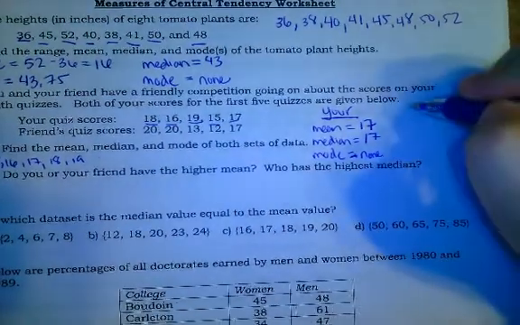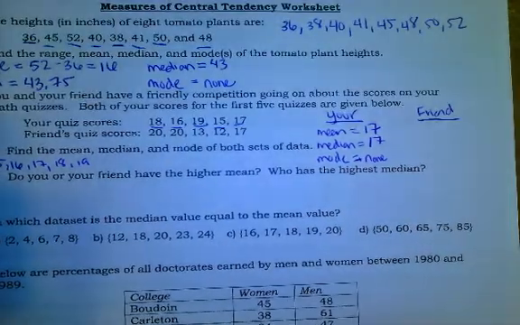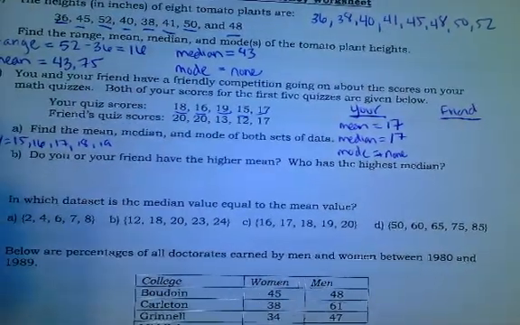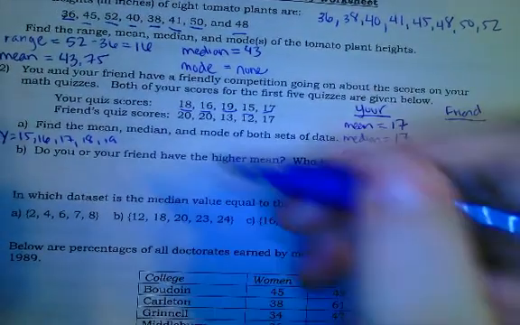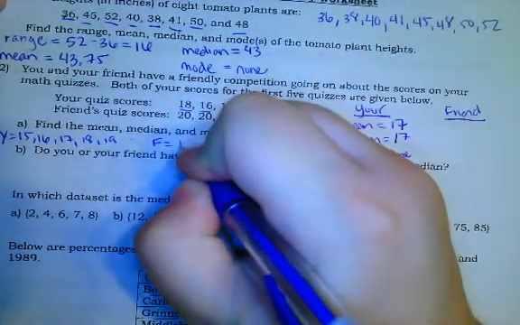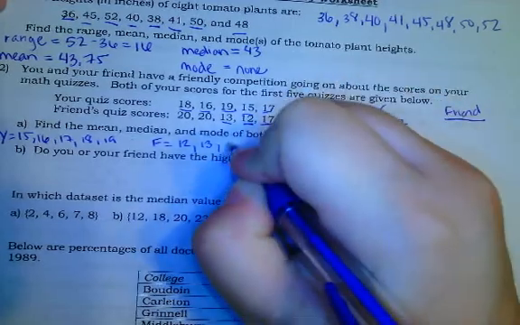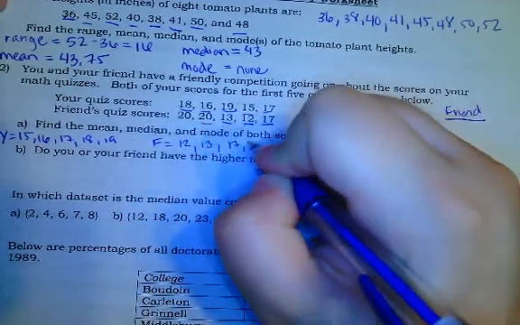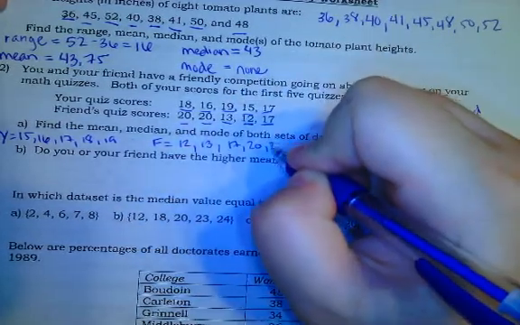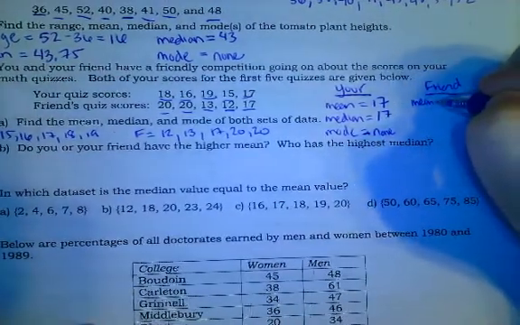So next we're going to do our friend. And as you notice, I'm organizing my work on here. We really want to make sure we're organizing work and can find our answers when we're writing them. So my friend's scores. They have a 12, a 13, a 17, a 20, and a 20. So let's find our mean, our median, and our mode.